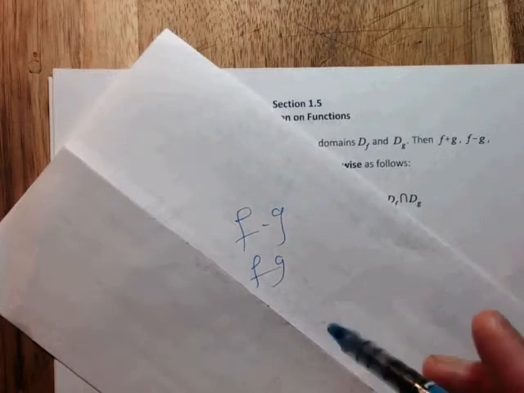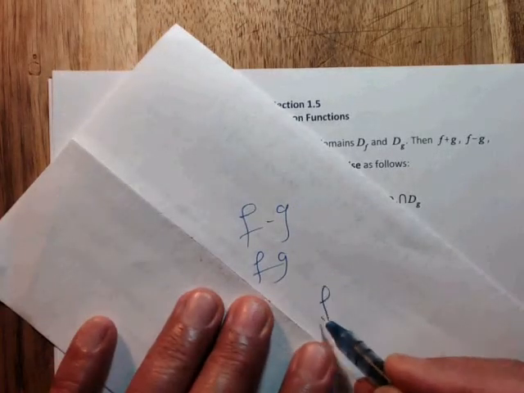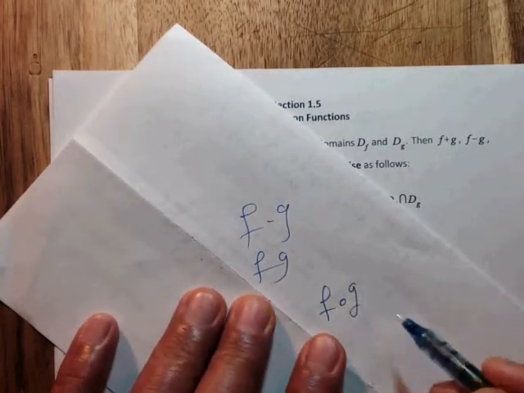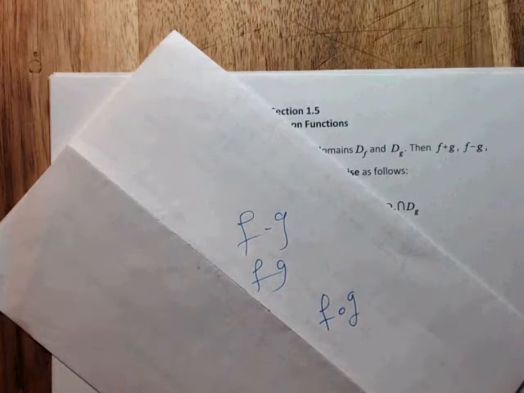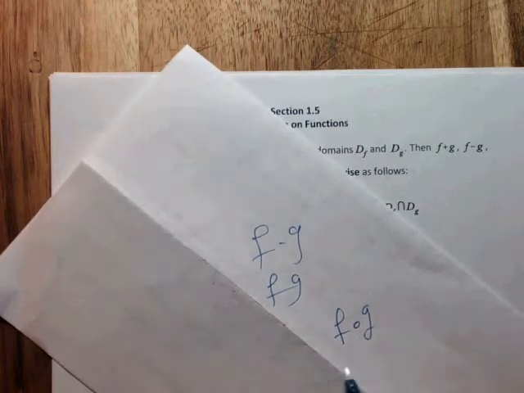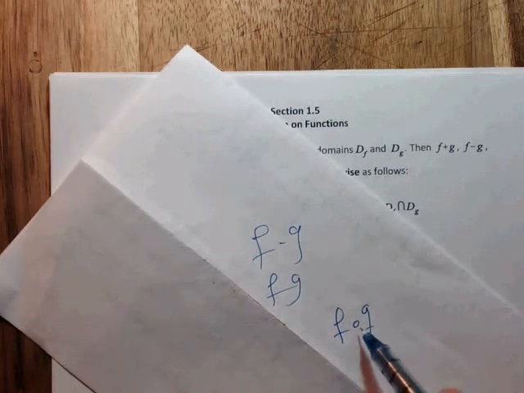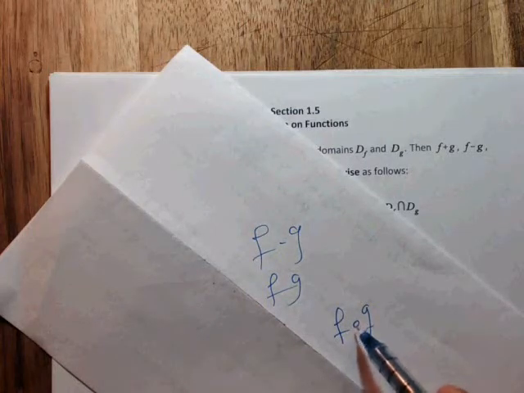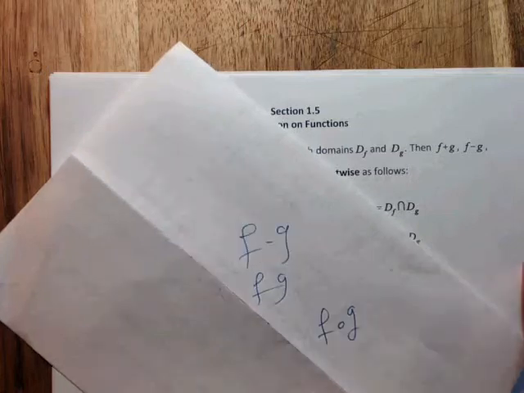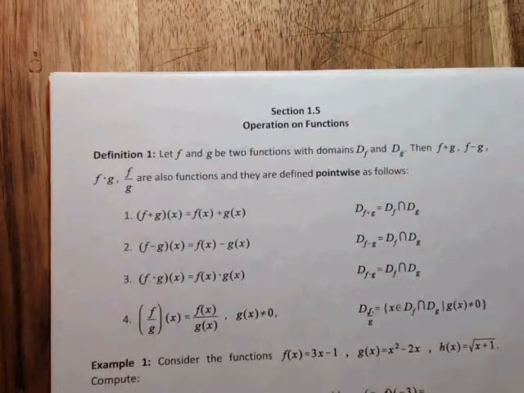But if I put another symbol in between, f circle g, that we're going to study now, that would mean something different. So don't think that the circle means multiplication. No, the circle means something else. We call it composition, and that's what we are about to study.